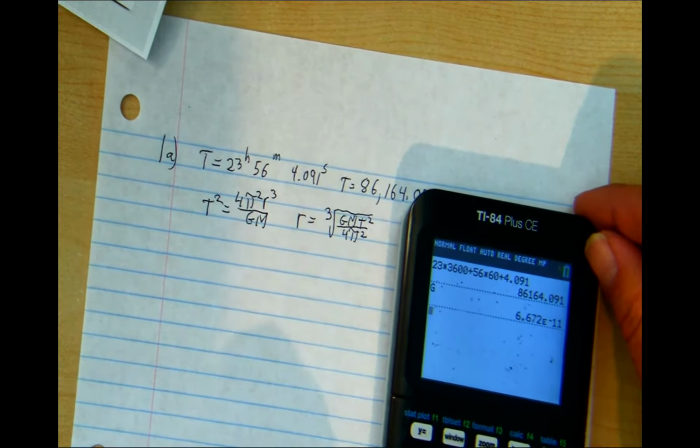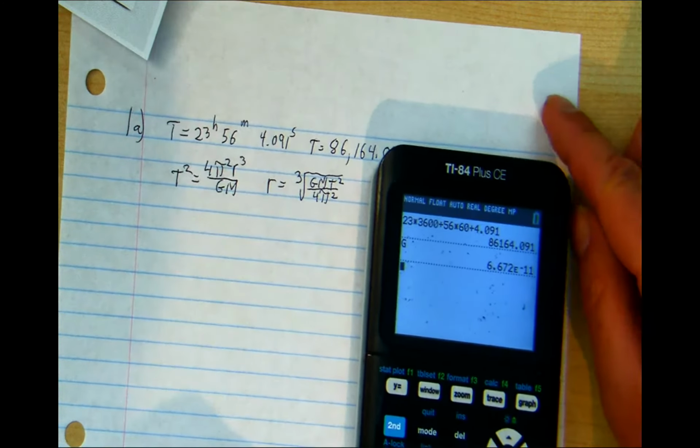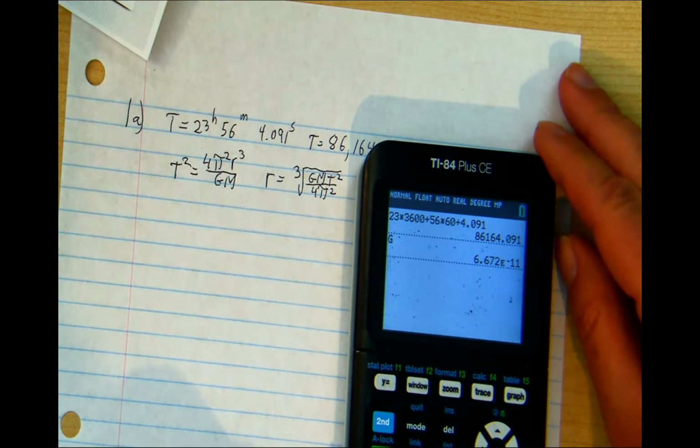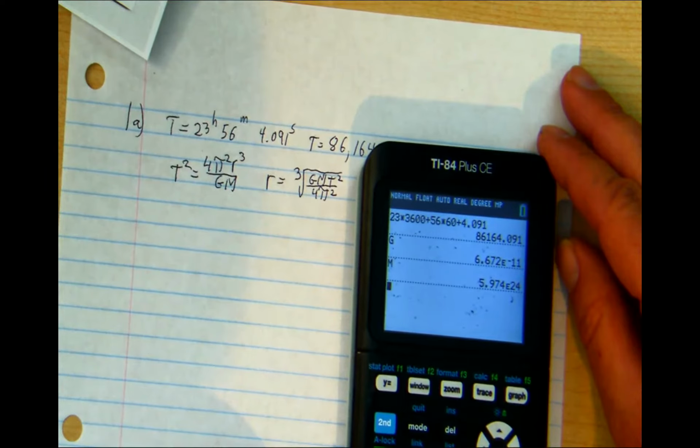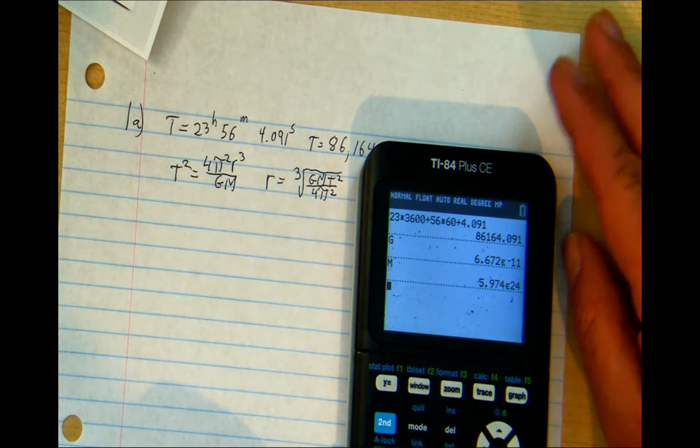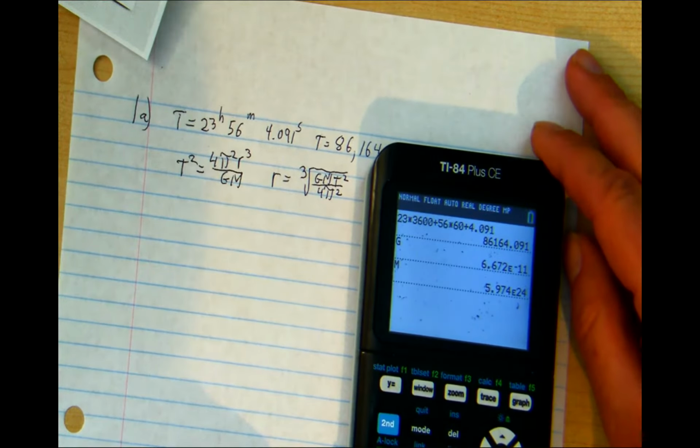So I have 6.672 times 10 to the negative 11 Newton meters squared per kilogram squared stored as G on my calculator, and I have the mass of the Earth is 5.974 times 10 to the 24th power kilograms.